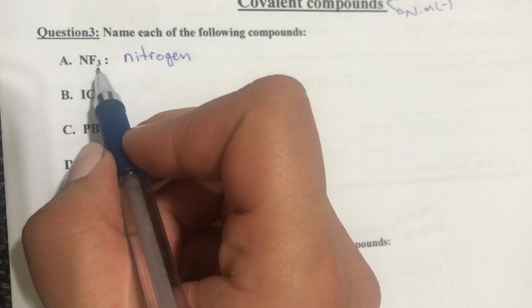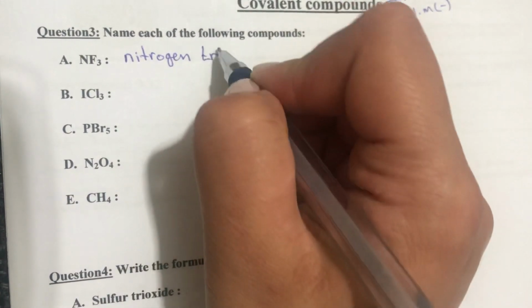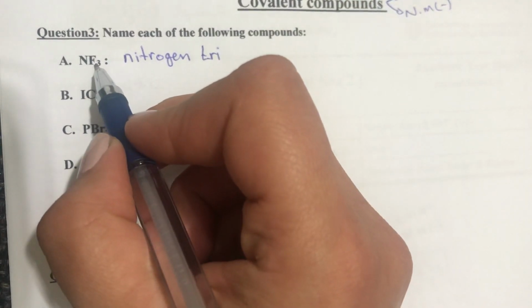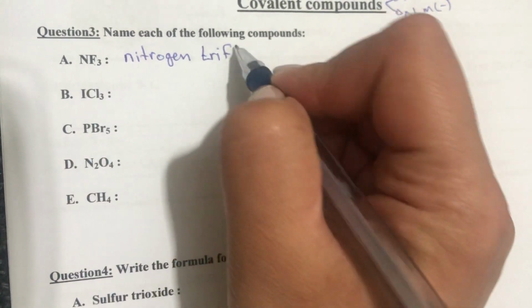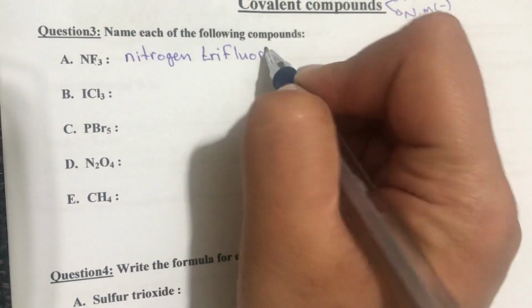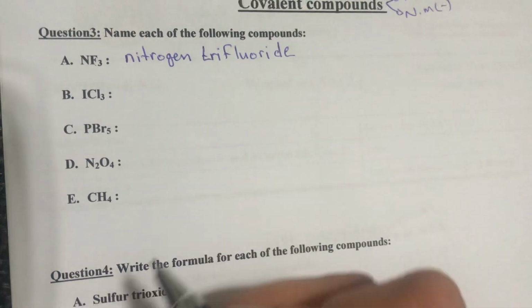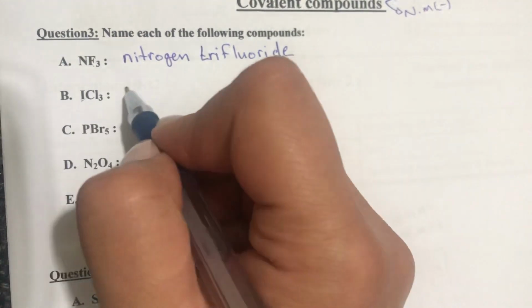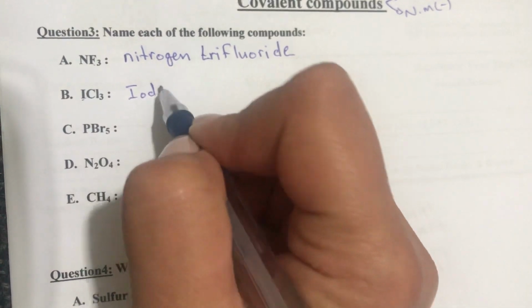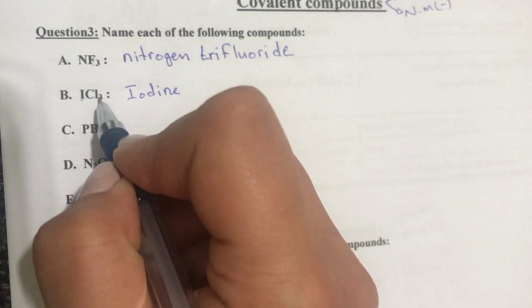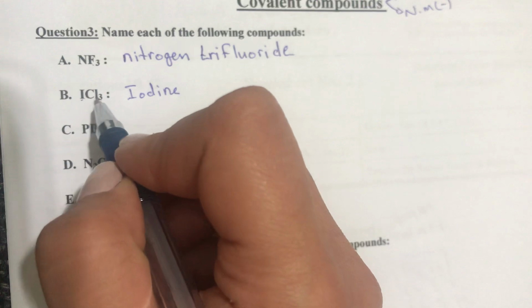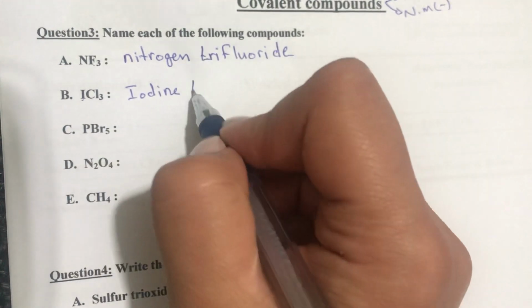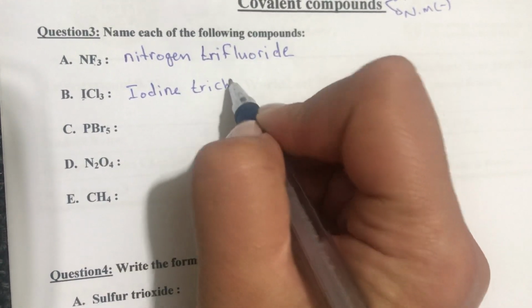Here F, you have 3 atoms of fluorine, so tri, and the second element must end with IDE: fluoride. Now I, Cl3, I for iodine, Cl, you have 3 atoms of chlorine, so trichloride.